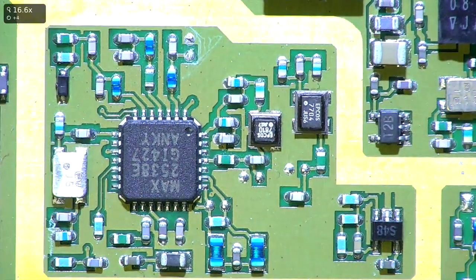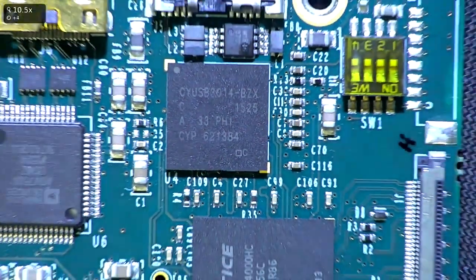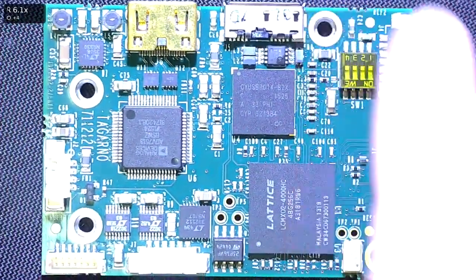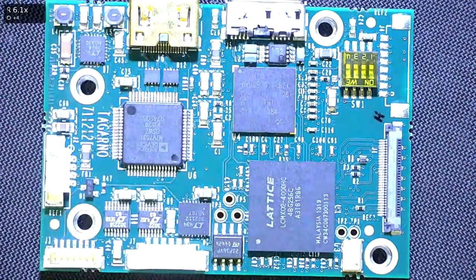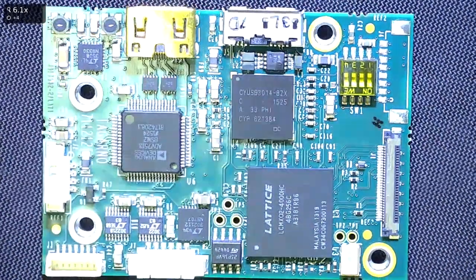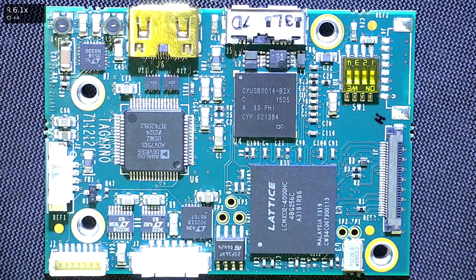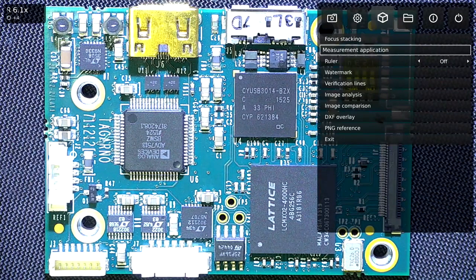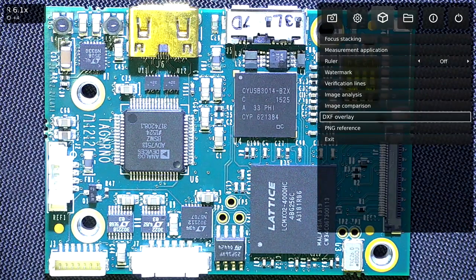Now, of course, we're back to a live image. So I'm going to put another board on here. And this particular board I have DXF overlay for. So we'll be using that to show you how the DXF overlay tool works. So back to my menu, DXF overlay.